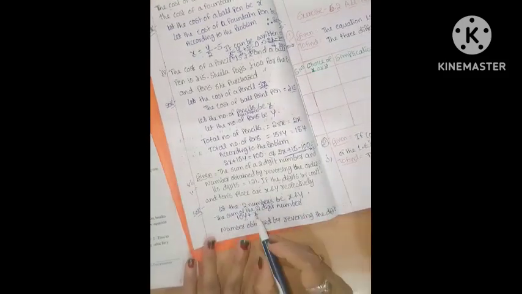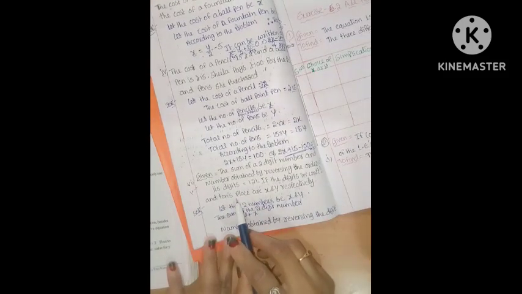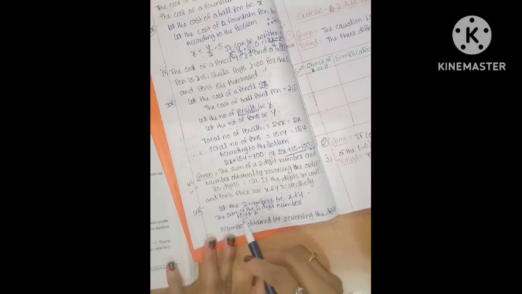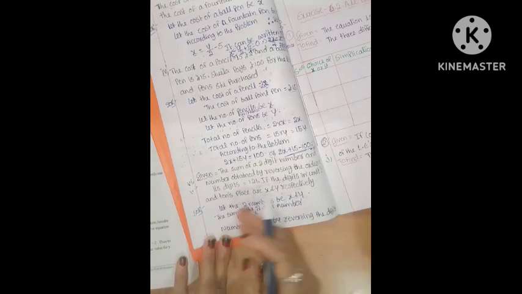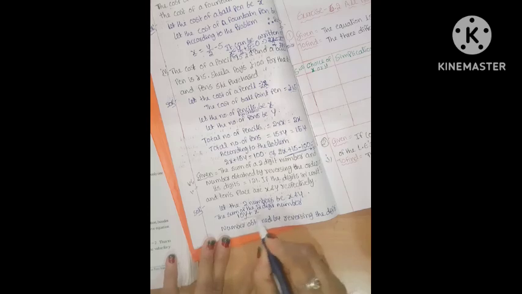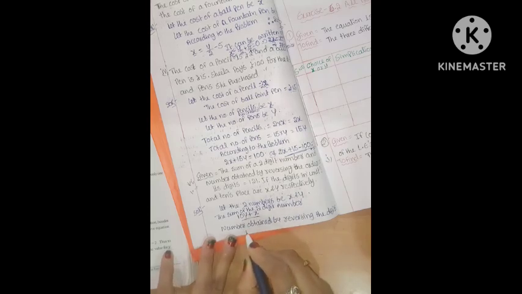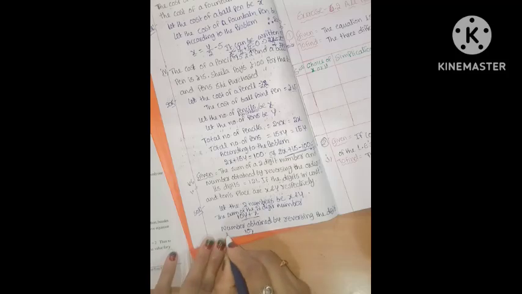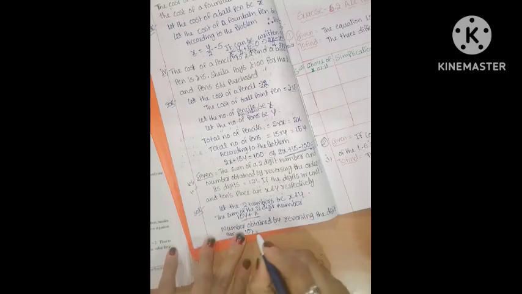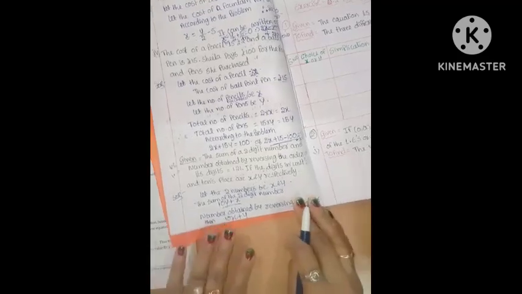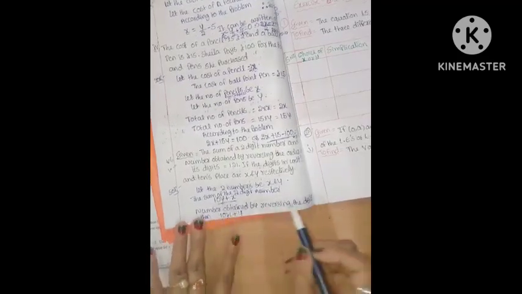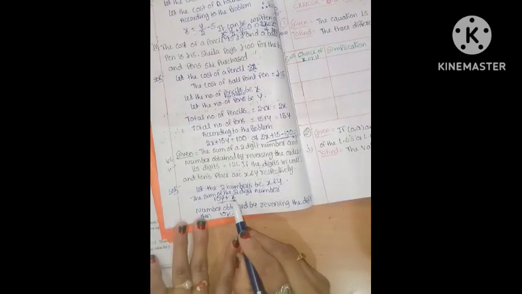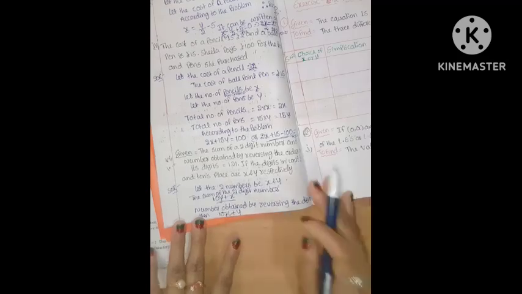Reversing the digits means the ones place is y and the tens place is x only. So the number is reversed, and we will get 10x plus y. This number has the reversed order: x in place of y, y in place of x.